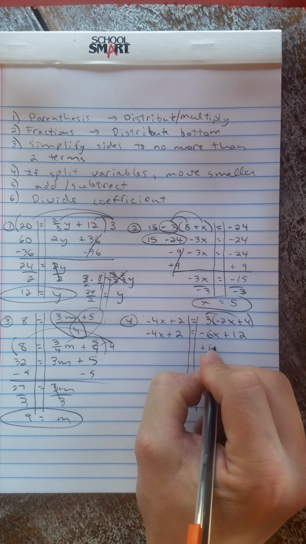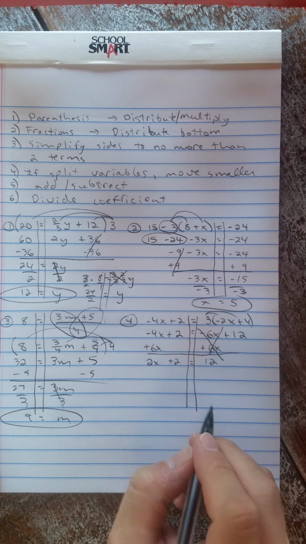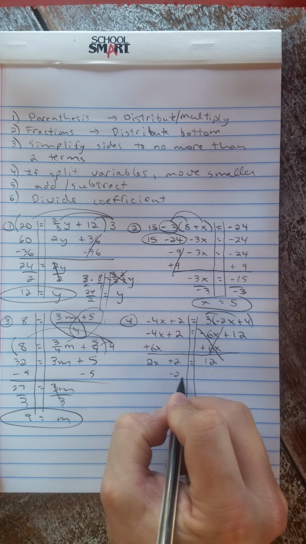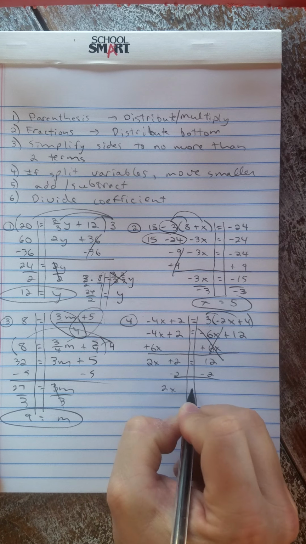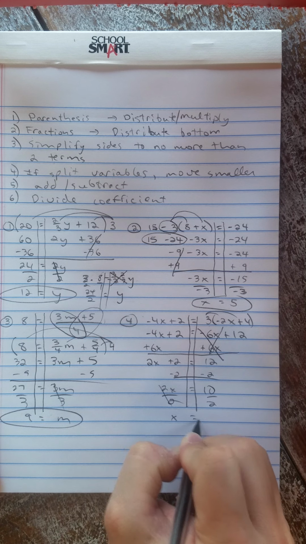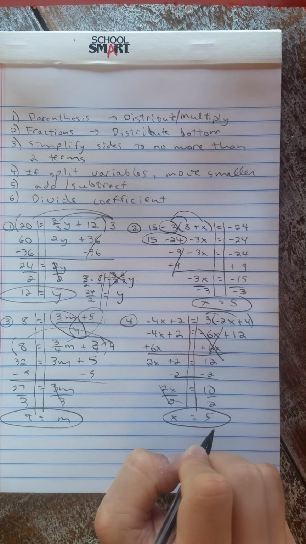Now I can put it together with the negative 4. Negative 4 plus 6 is 2x. Bring down the plus 2. Bring down the equals 12. And that's, like I said all along, how simple it is when you have split variables. You just add or subtract to move the smaller one to the other side. And at this point, once you deal with that, you're automatically down to your last 2 steps. Again, we subtract 2. We get 2x equals 10. And then last step is always to divide. So divide by 2, we get x equals 5.